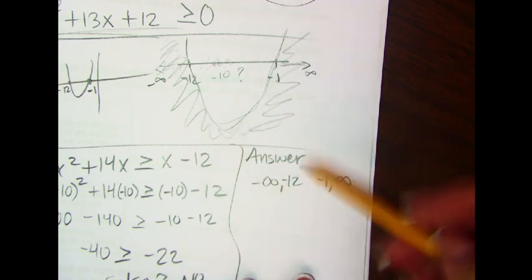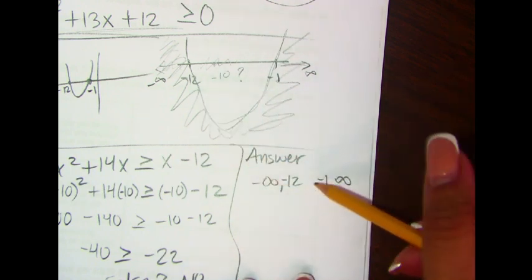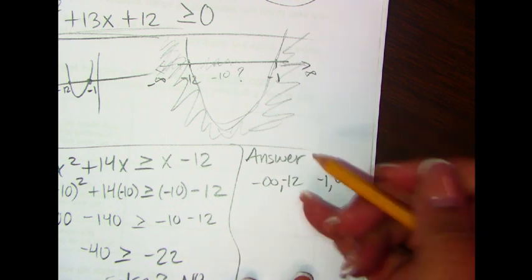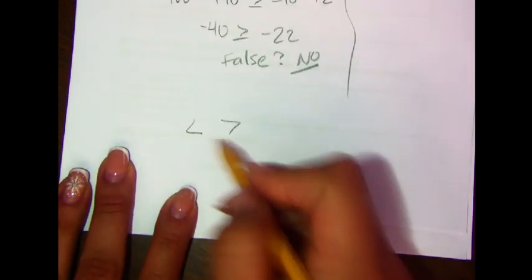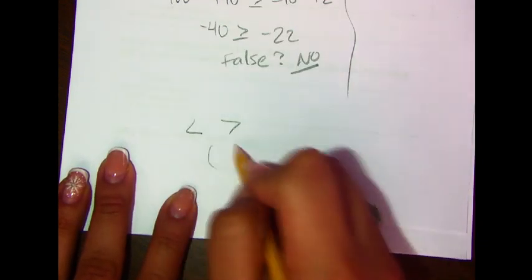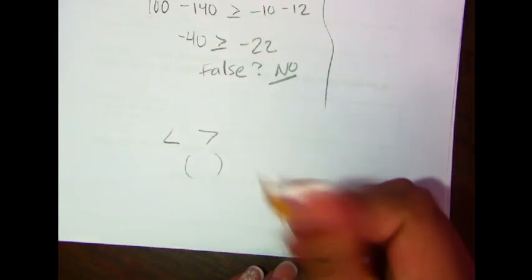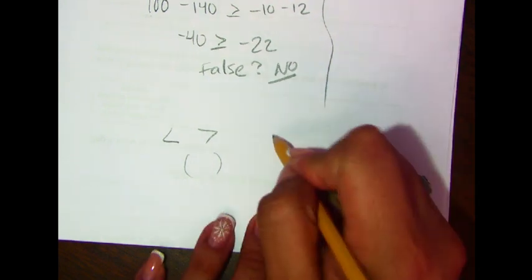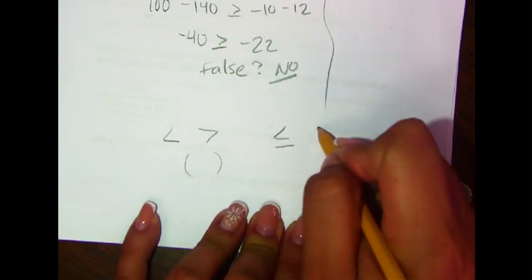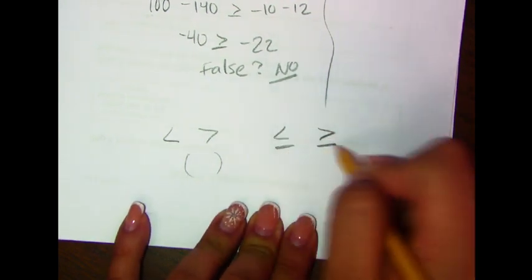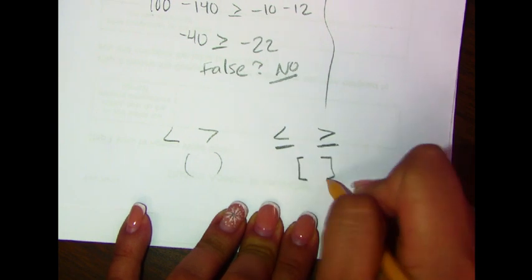We go back to our inequality sign to see if we're going to put brackets or parentheses in there, which leads us to remember that if we have these symbols of less than or greater than, these will be parentheses because we stop there, but we don't include points. And when we have the less than or equal to or greater than or equal to, we are including the points, so this leads us to the brackets.